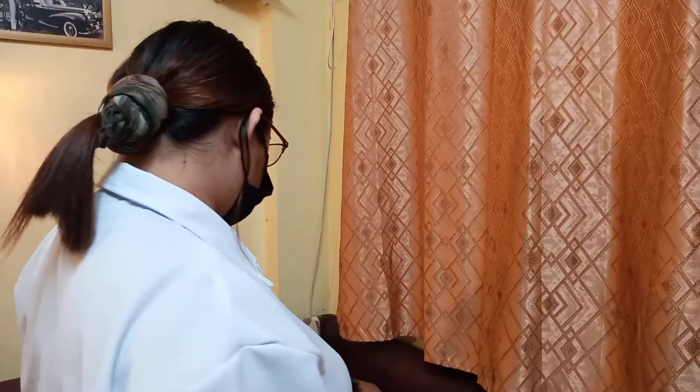So now, I will be assessing the lower extremities, or leg assessment. So first, note the leg range of motion, muscle mass, and strength.